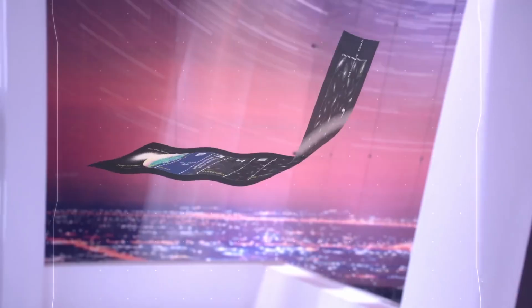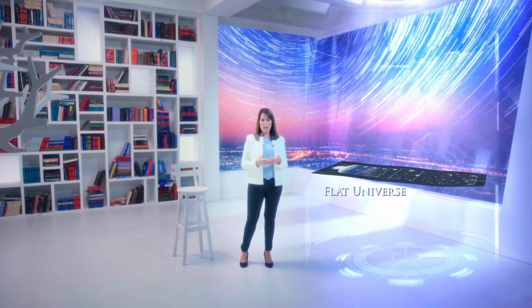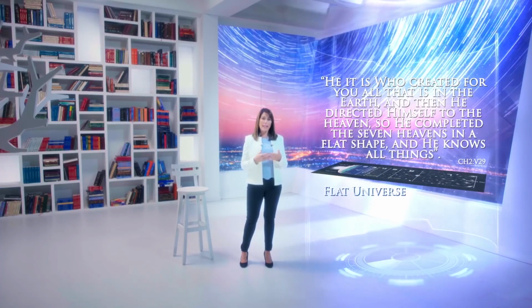Moreover, although we know that the earth is round, it's actually more like a bumpy spheroid, NASA has determined the geometry of the universe to be nearly flat. And God tells us in the Holy Quran that he completed the creation of the space's 7 eras in a flat shape. In chapter 2, verse 29, the Holy Quran states, "It is he who created for you all that is in the earth, and then he directed himself to the heaven. So he completed the 7 heavens in a flat shape, and he knows all things."